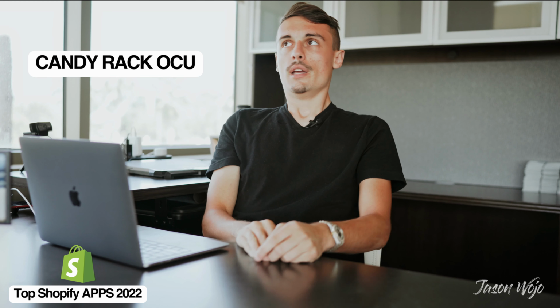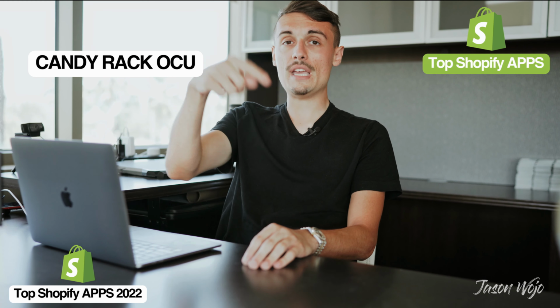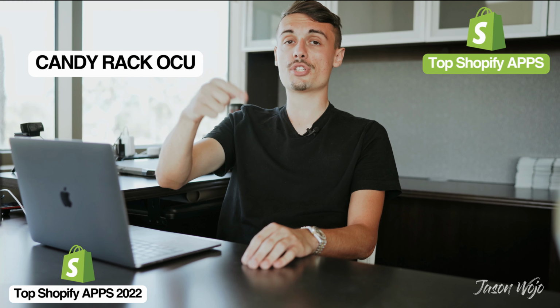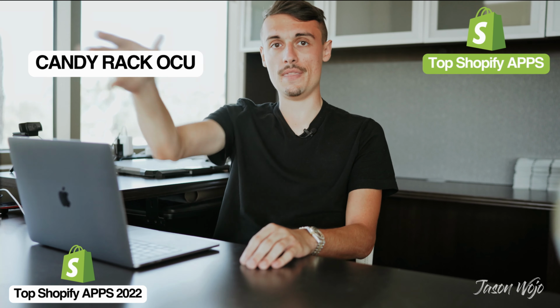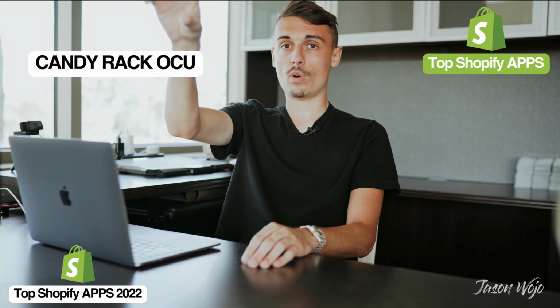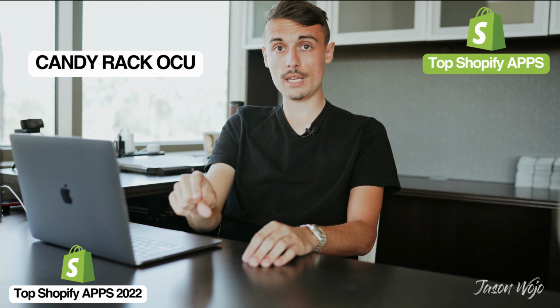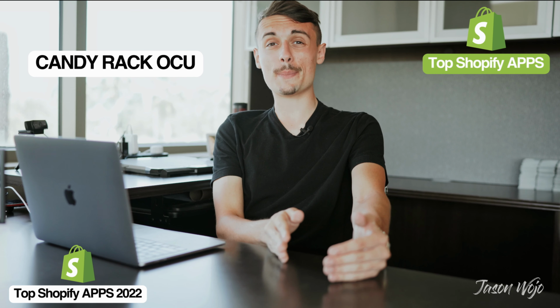So if we have a client where they're selling batting gloves, Candy Rack automatically says, okay, they're buying this batting glove. Well, based on our store's data, they also are more willing to add this and this and this to their cart. And it then ranks it 1, 2, and 3 so that your upsells are already optimized on autopilot. So that's a great app.